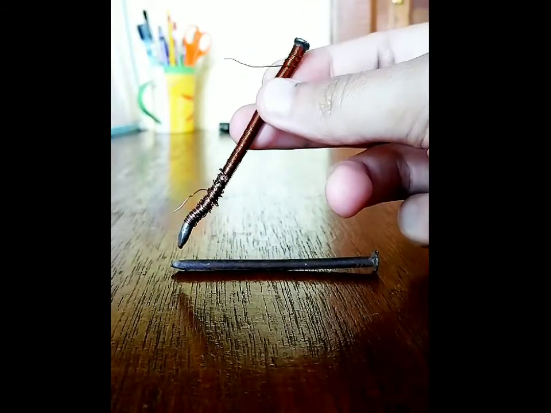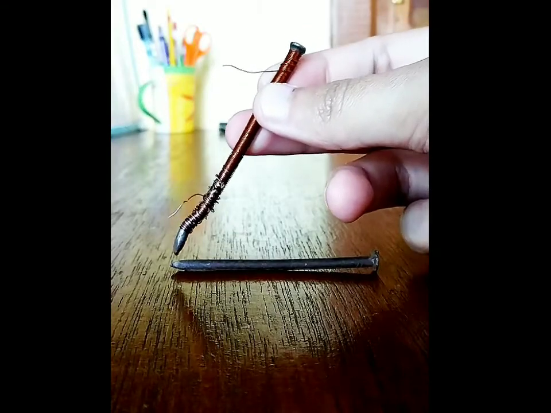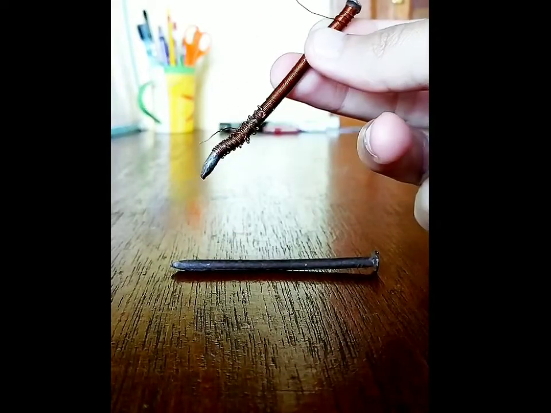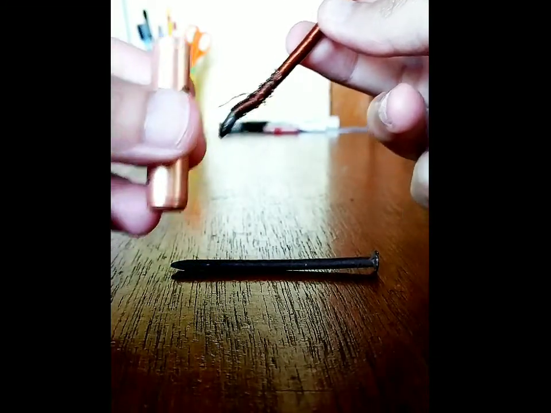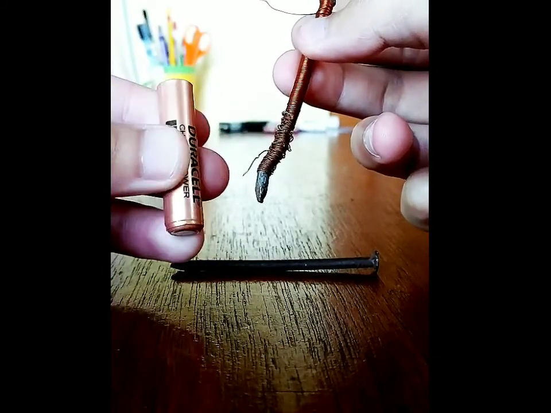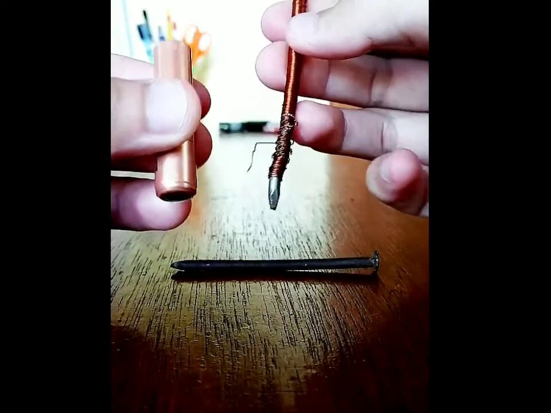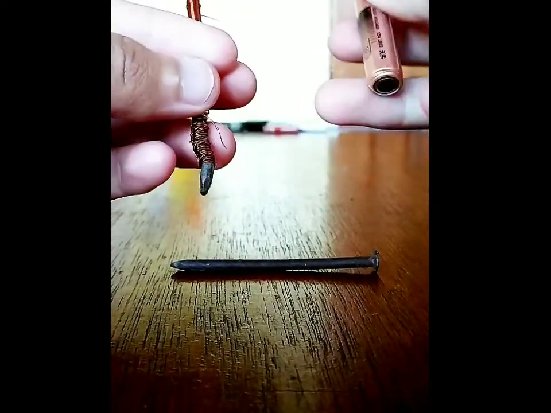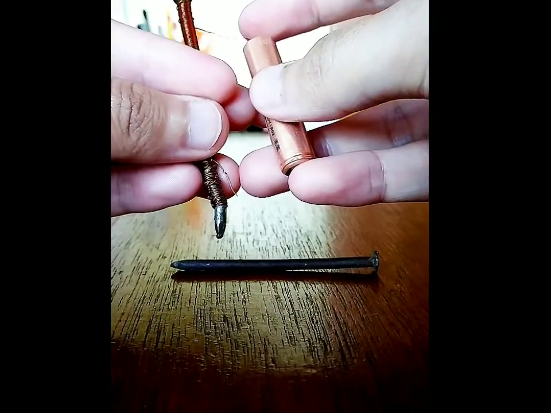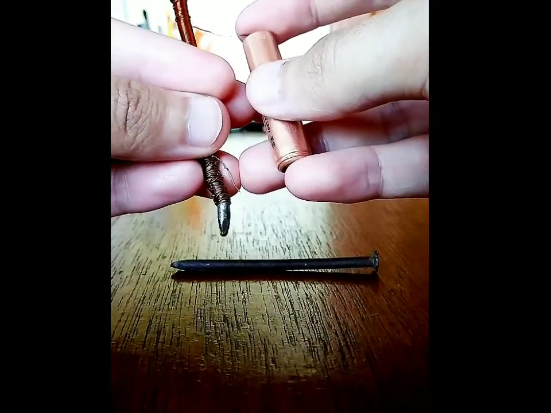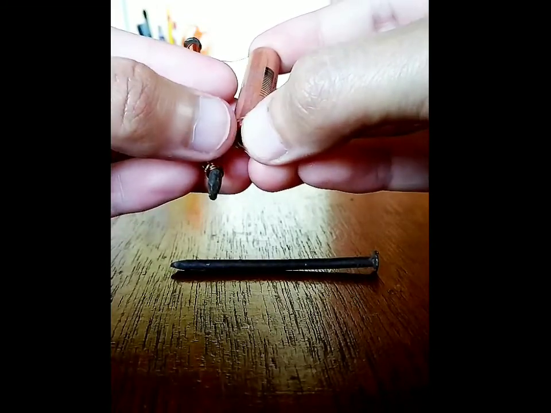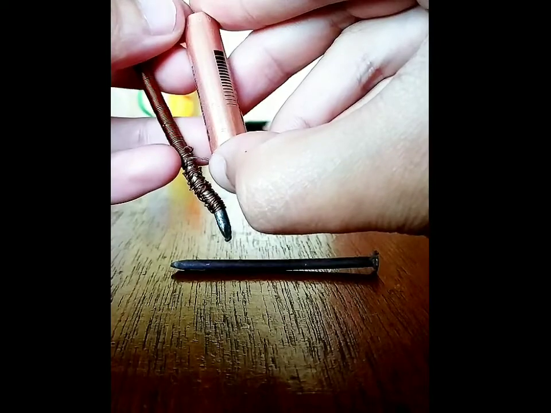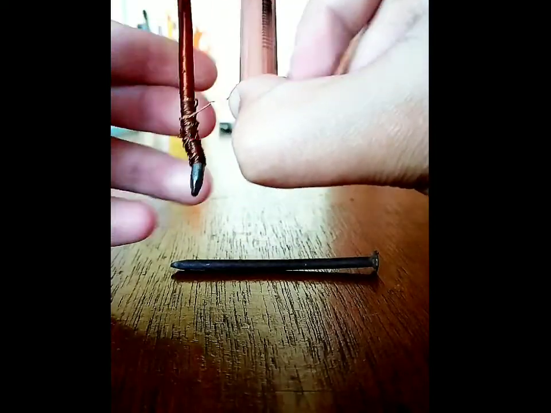Now, if I bring this nail towards the other nail, you can see there's no effect. But here, if I bring a battery and connect the positive end of the battery to one end of the wire and the negative end to the other end of the wire, then as I do this, current will flow through the wire.